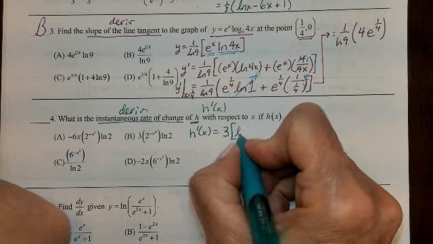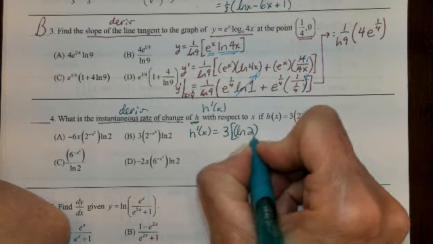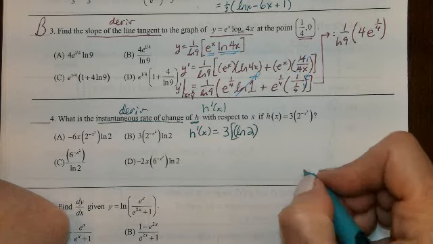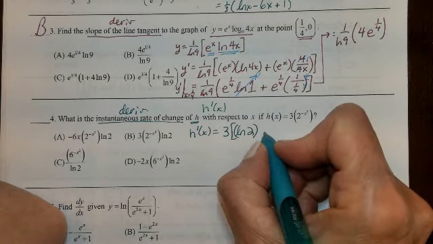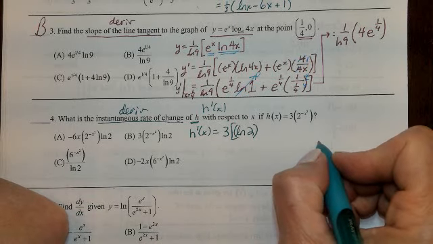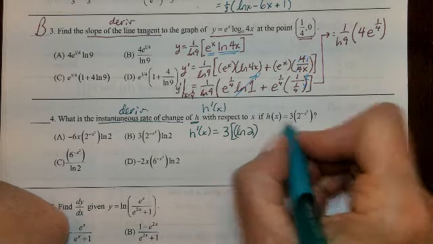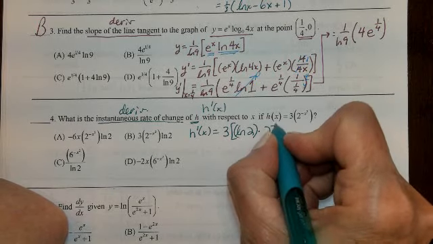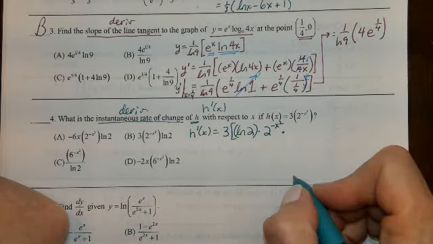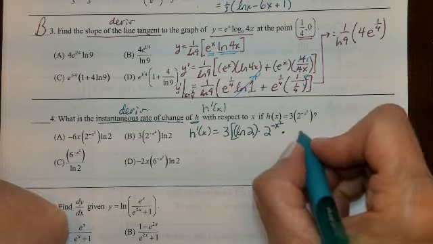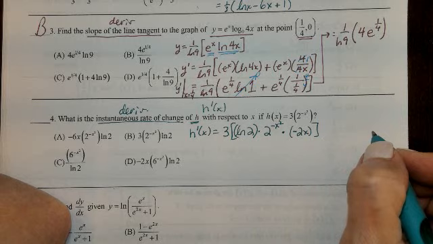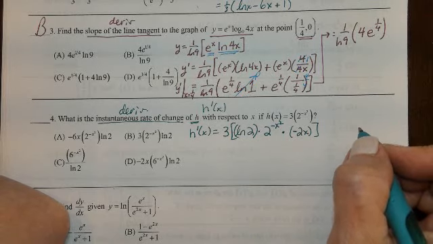This behaves like e to the negative x squared, but it's a 2 to the negative x squared, so I need to multiply by ln of 2, and once I multiply by ln of 2, I can treat it like an e to the negative x squared. And the derivative of e to the negative x squared would be e to the negative x squared times the derivative of negative x squared. So this is 2 to the negative x squared times the derivative of negative x squared, which is negative 2x. So that's my thought process there.